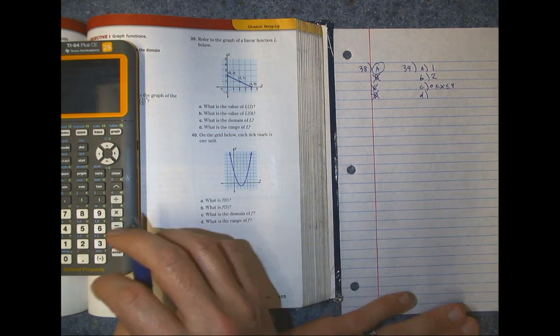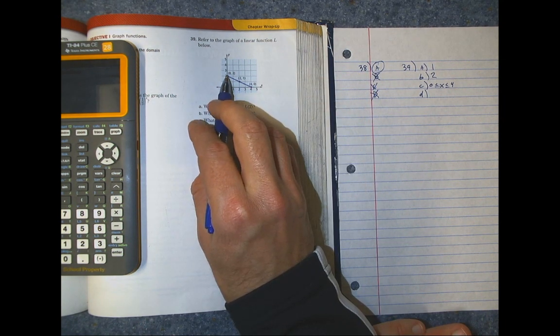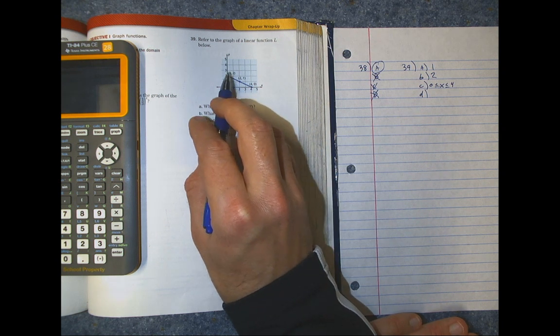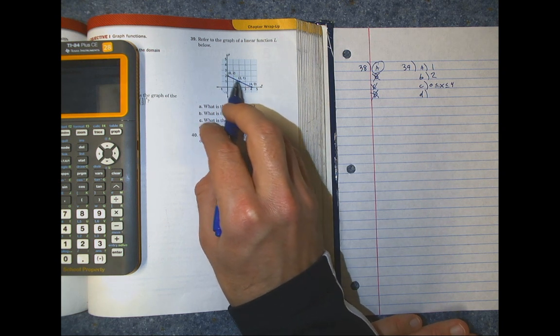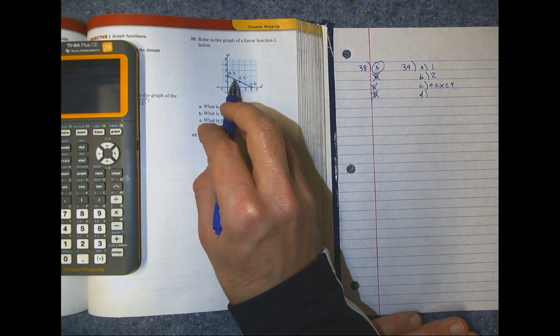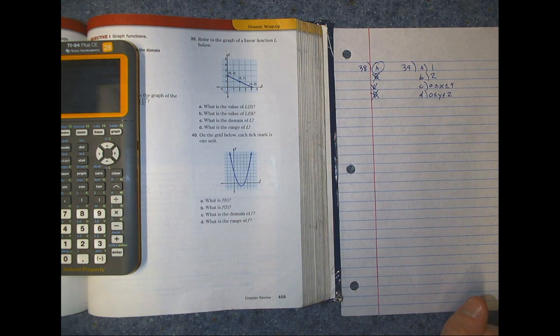Same idea with the range. All of our possible y values. I have a y value of 2, of 1, of 0, and everything in between is included. These are not just single points. They're connected. All the fractions and decimals between 0 and 1 and 2 are accounted for. So we're going from 0, and we're going up to 2.